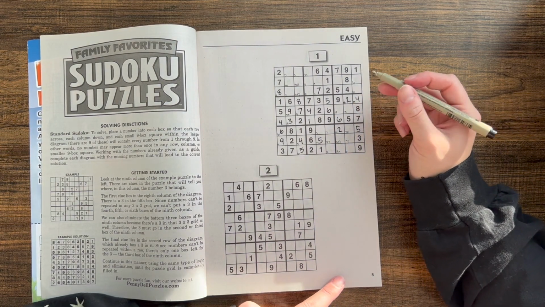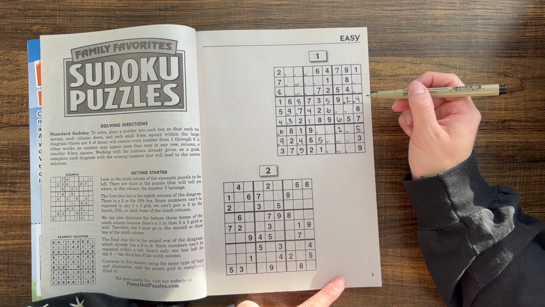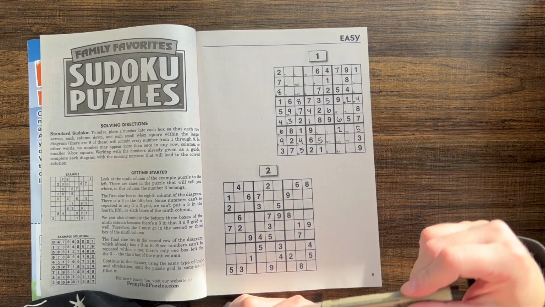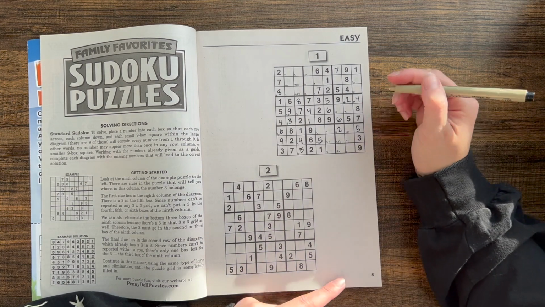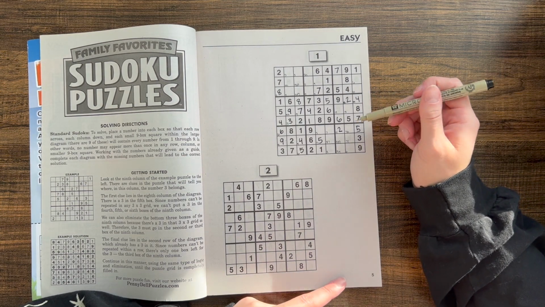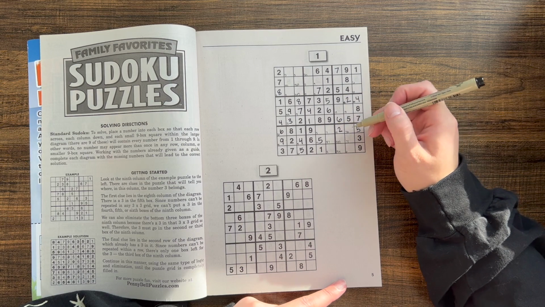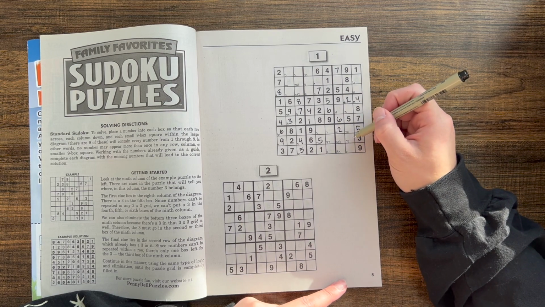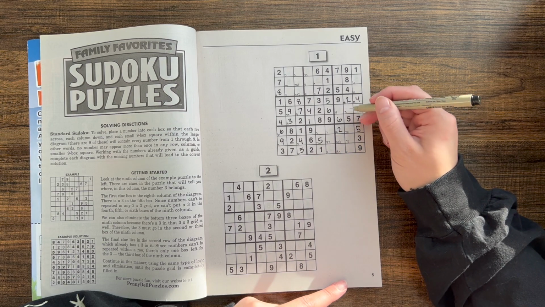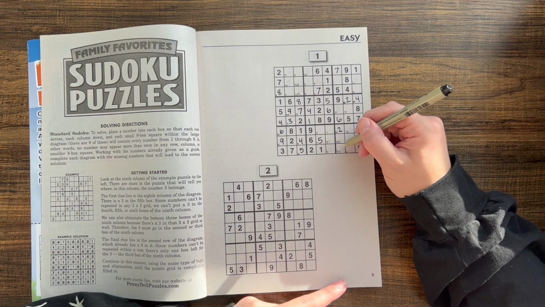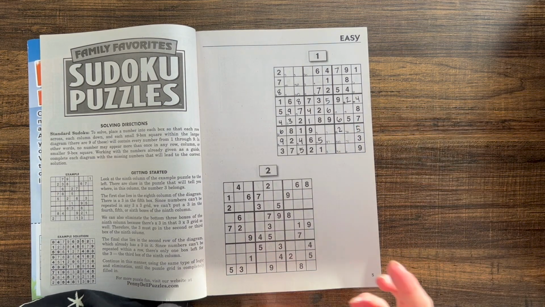That was really bad too. Okay. So now we need a 3. Nope, we have a 3. So now we need a 4. We have a 4 in this row. We have 4 in this column. So this has to be our 4.